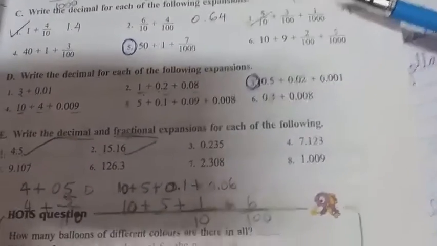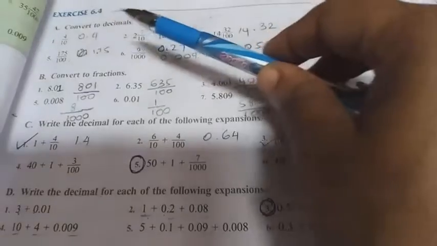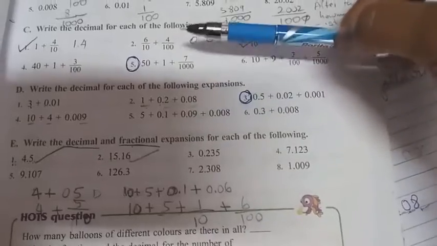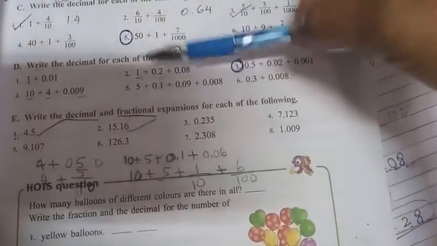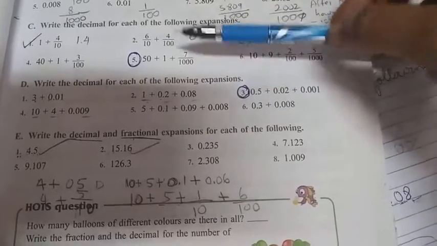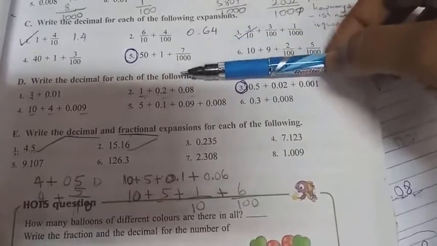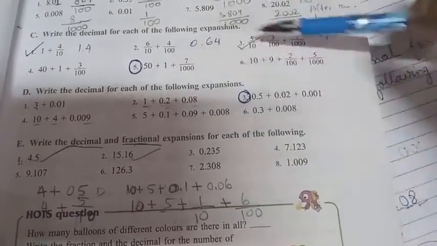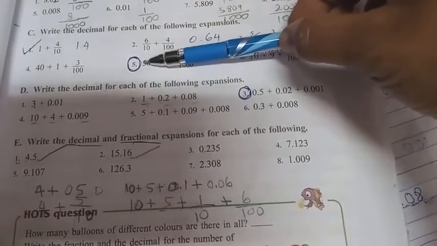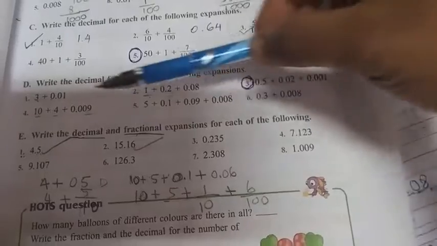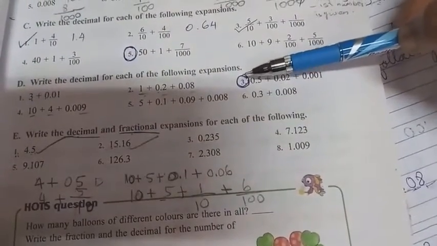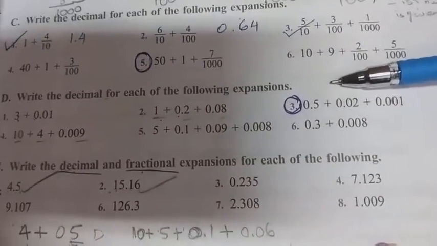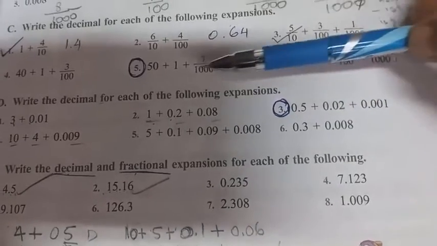Now listen very carefully, students. In 6.4 we finished A and B earlier. Today I taught you C and D. In C I did 3 sums. In D I showed you 2 sums. Likewise, for the homework which I am giving you, you have to follow the same steps and do it. In section C, the fifth sum, the circled one, don't look at the ticked one, see the circled sum, is your homework. In section D, the circled sum number 3 is your homework. Do it and write it in your notebook itself. Don't send it to my WhatsApp number. You write it and keep it.